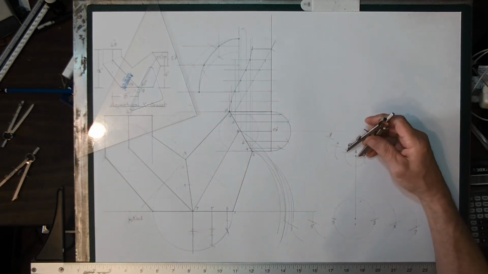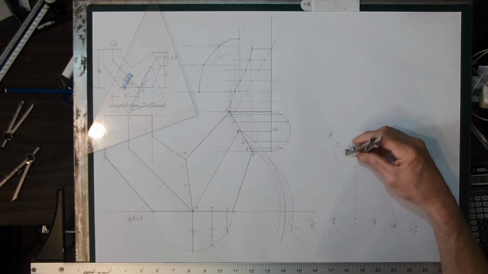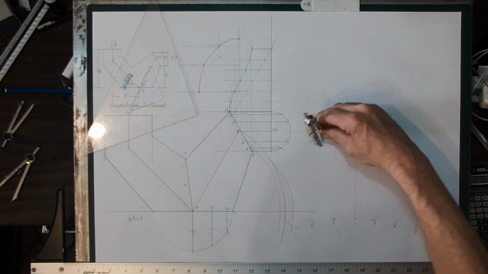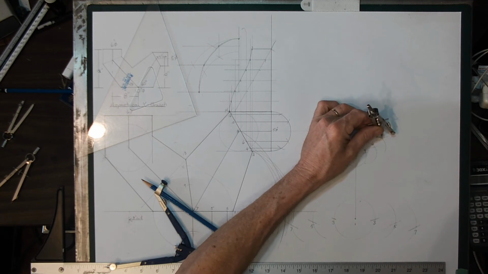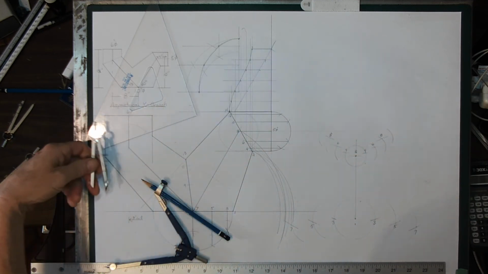From 8 to 10, once again, is my 1/12 spacing. Somewhere on this arc will be 10.